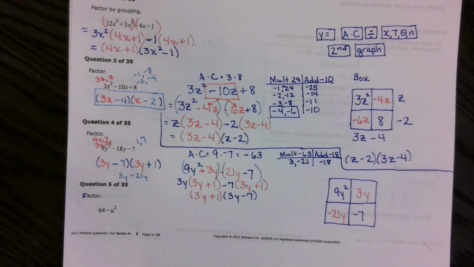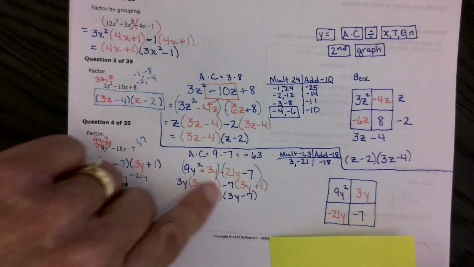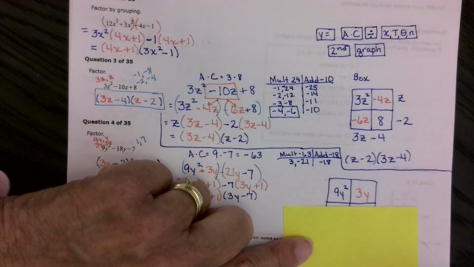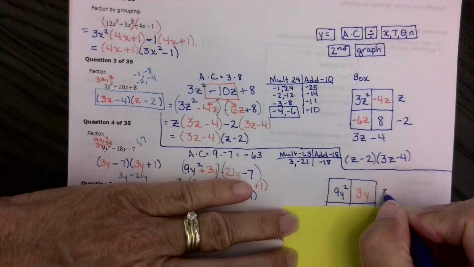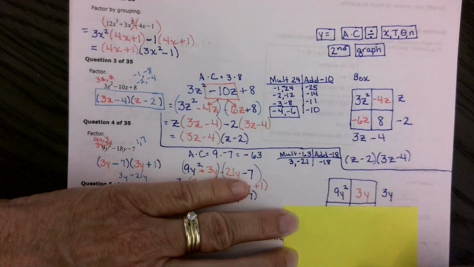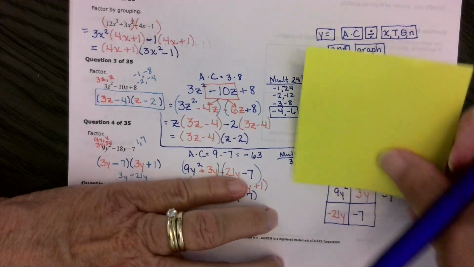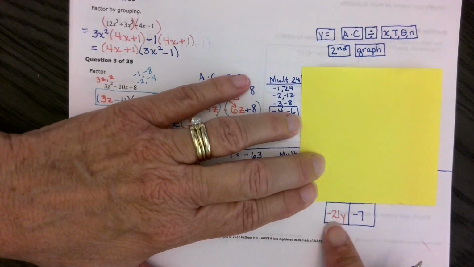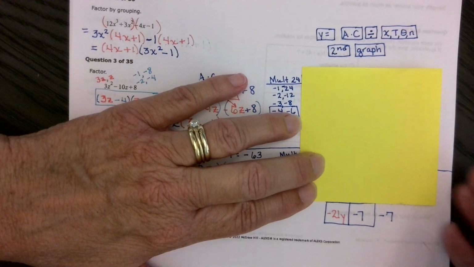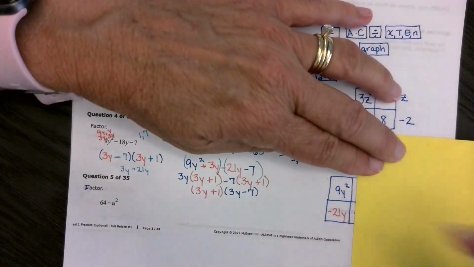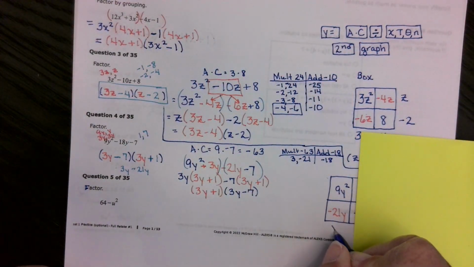If you're going to do the box method, same thing. You start it the same way, except you put it in a box instead of listing it across. You get 3y here. That's what they both have in common. My first term's negative, so I'm going to pull out a negative 7. In this column, the first term's positive, so I'm going to pull out a positive y.